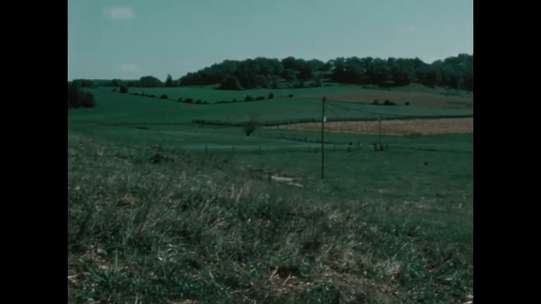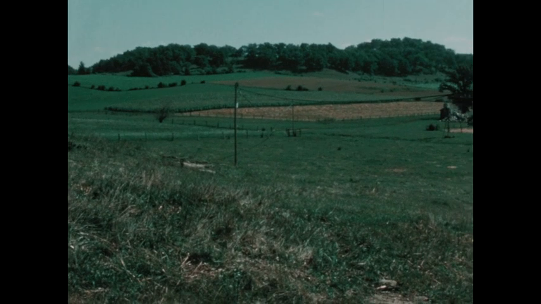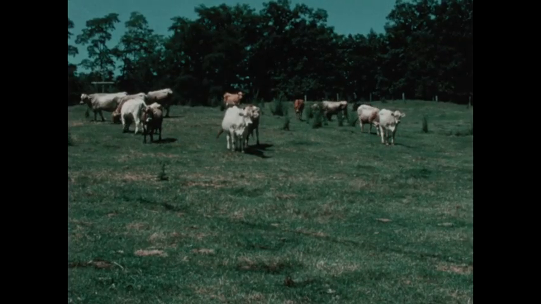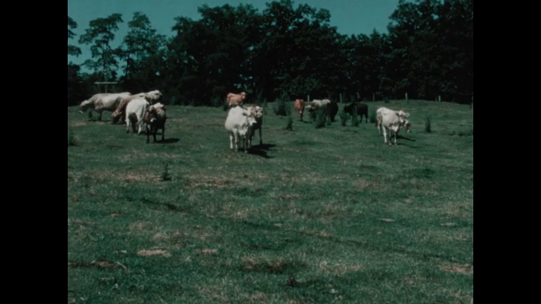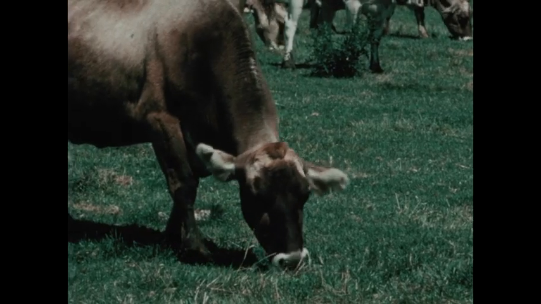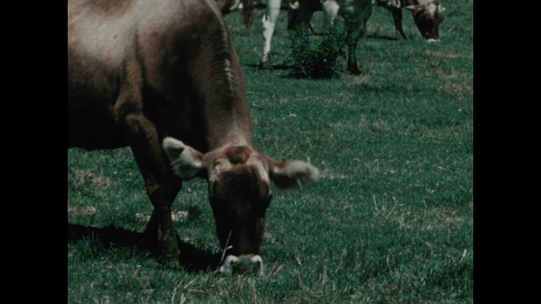In the rolling, hilly terrain of the northern lowlands, Wisconsin, Minnesota, and Michigan, the soil is stony and less fertile. Dairy farming is the big business in the hilly region, where grassy pastures and crops of hay and alfalfa grow very well.